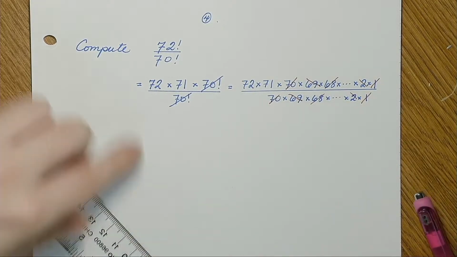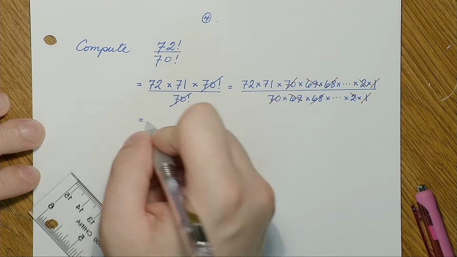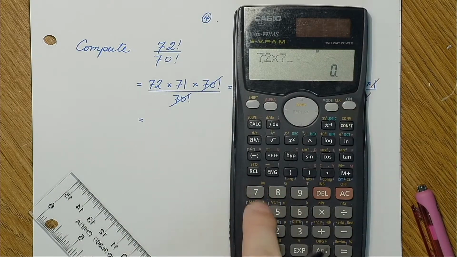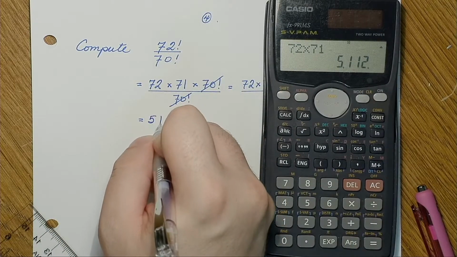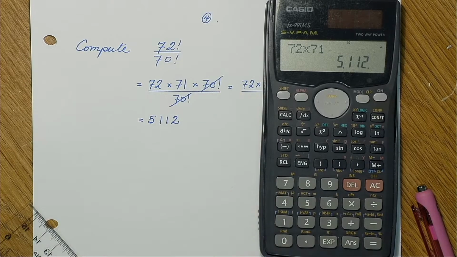So I'm just left with the 72 times the 71. 72 times 71, 5,112. And the calculator is much happier to handle that number.